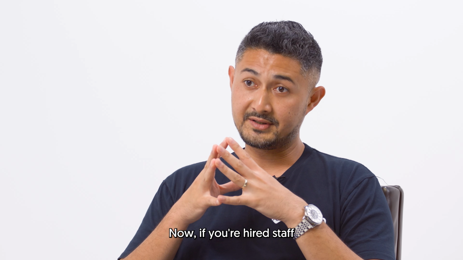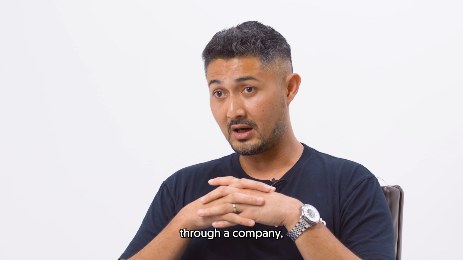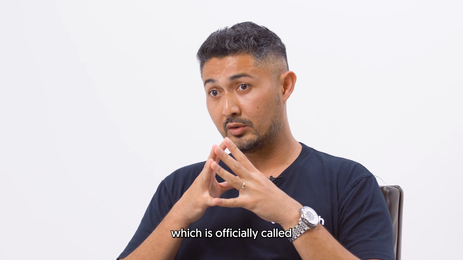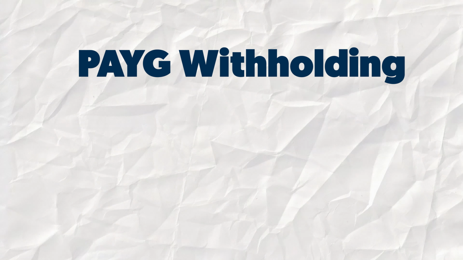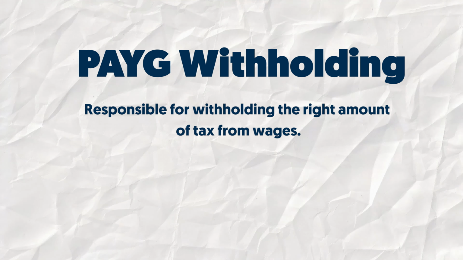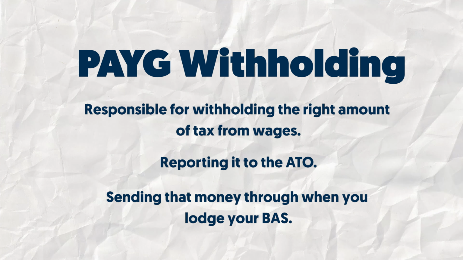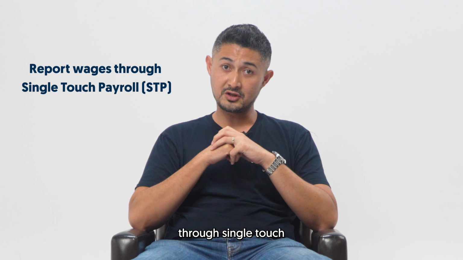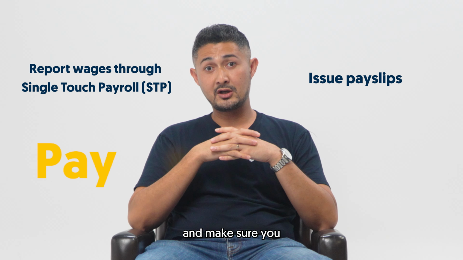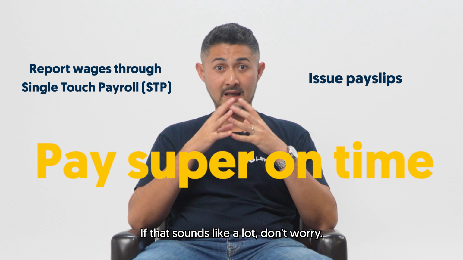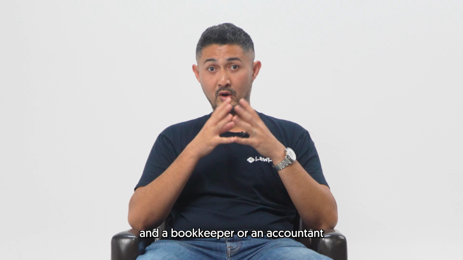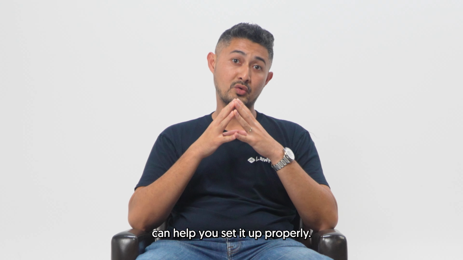Now, if you hired staff or you are paying yourself through a company, you will also need to deal with wages tax, which is officially called PAYG Withholding. That means you are responsible for withholding the right amount of tax from wages, reporting it to the ATO, and sending that money through when you lodge your BAS. You will also need to report wages through Single Touch Payroll, issue payslips, and make sure you're paying super on time. If that sounds like a lot, don't worry, payroll software can automate most of it, and a bookkeeper on account can help you set it up properly.